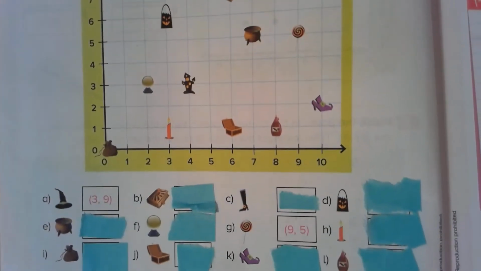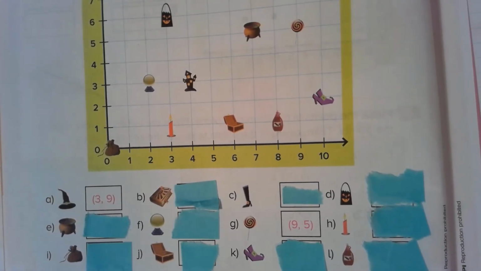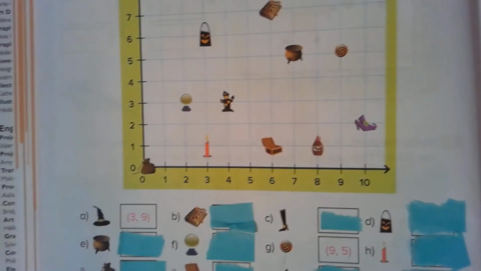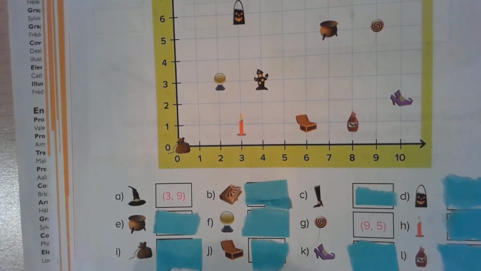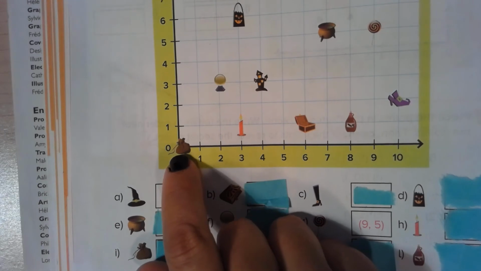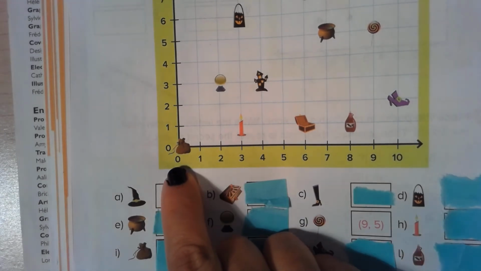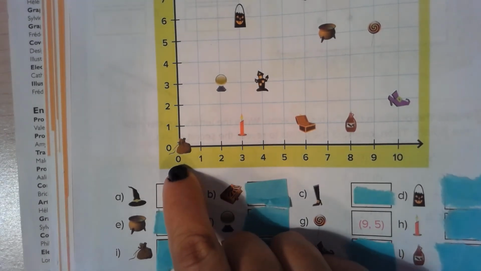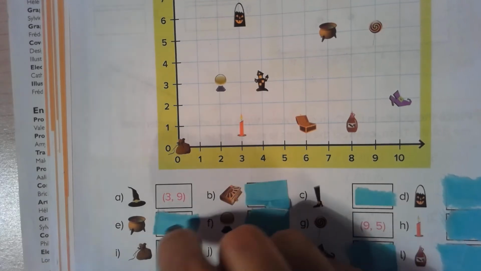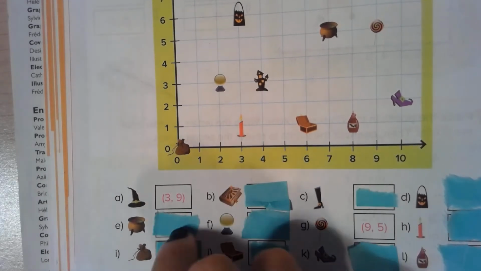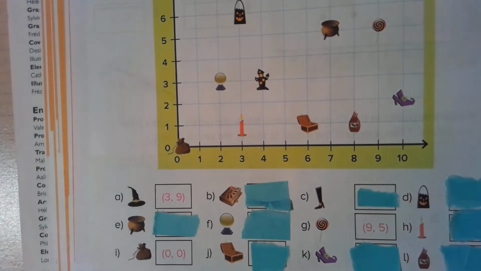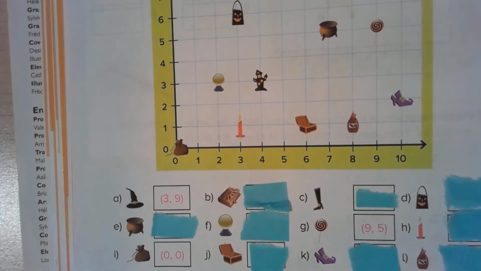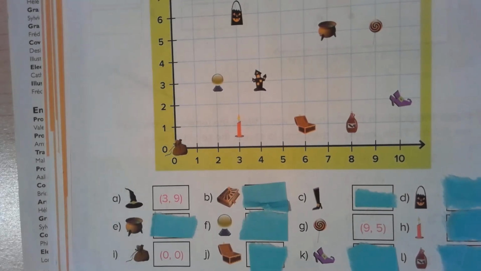What else do we want to look for? Do you want to look for her marbles? Let's look for her marbles. Her bag of marbles. It is at the origin. And we know the origin is 0, 0. Paren, 0, comma, 0, end paren. Well, that was fun. I think you can do the rest on your own.